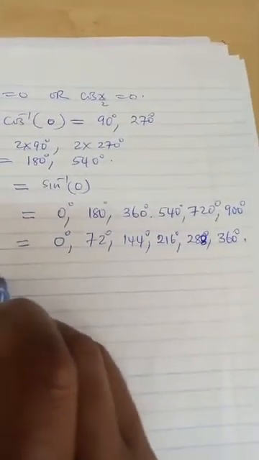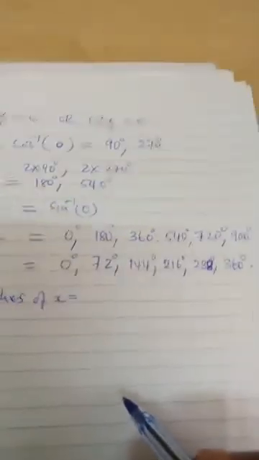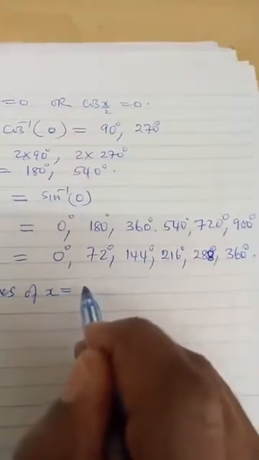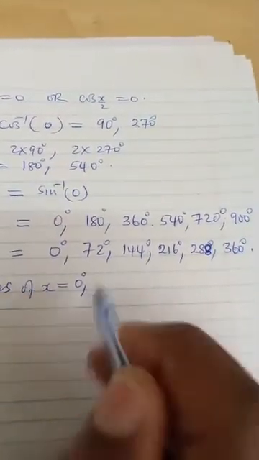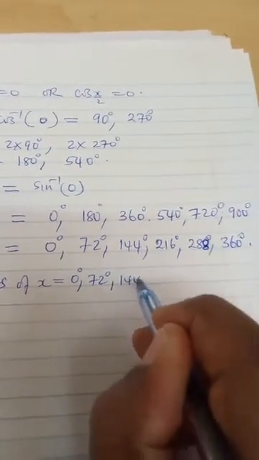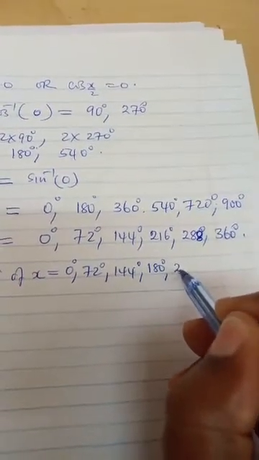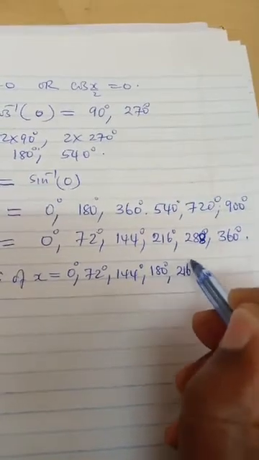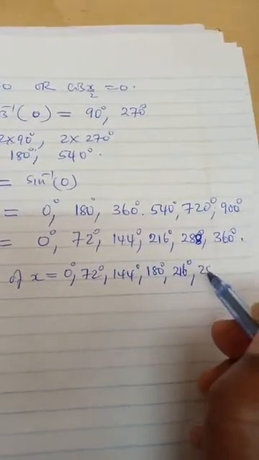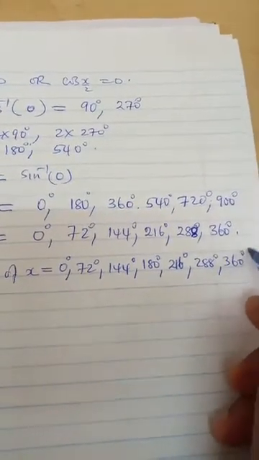Now we can conclude and say that the values of x that will be correct for this number will be 0, 72, 144, 180, 216, 288, and then 360 degrees.